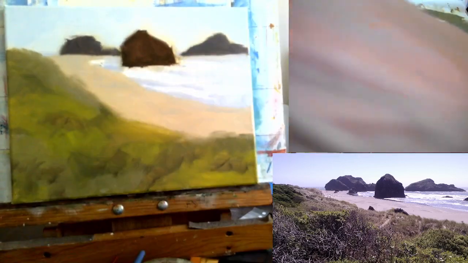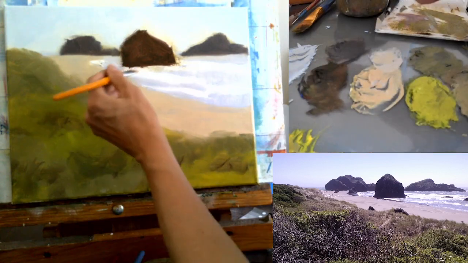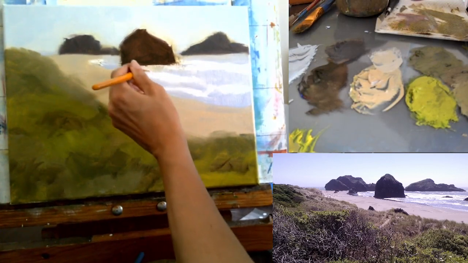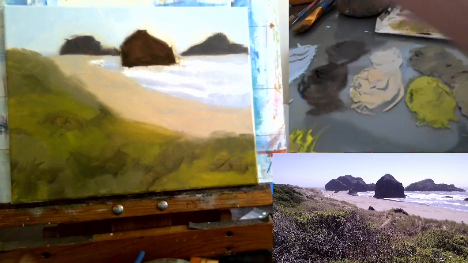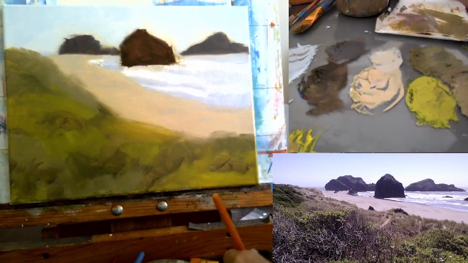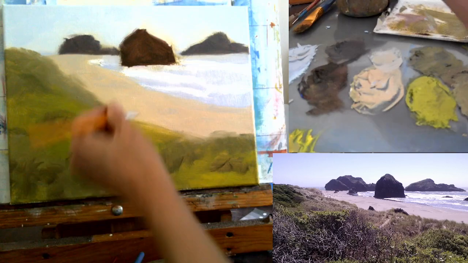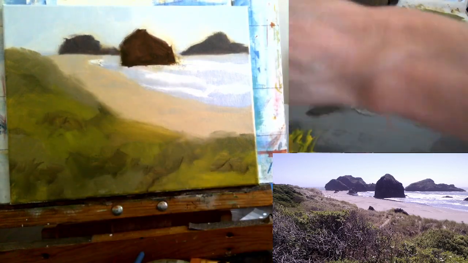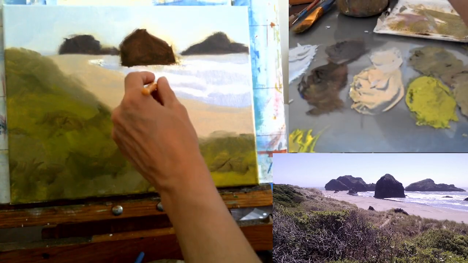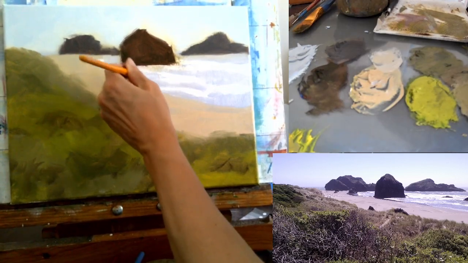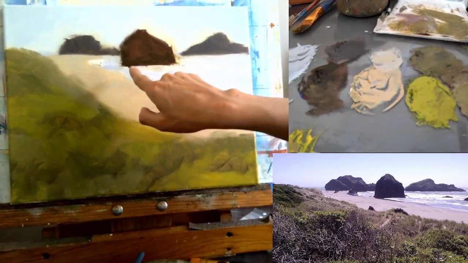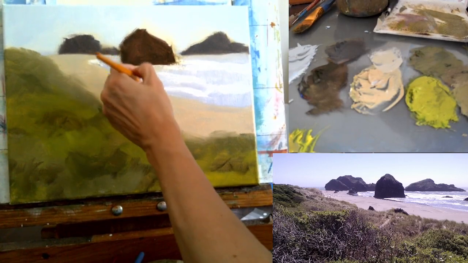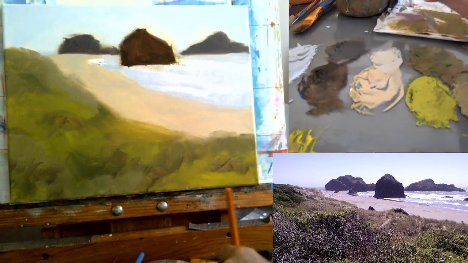Okay, some of these areas are not quite right yet. I can fix it, add some of the blue in where I want it to go. Okay, here. All right, I know this area is not quite like it is in the photograph, but I'm gonna work with it like that.